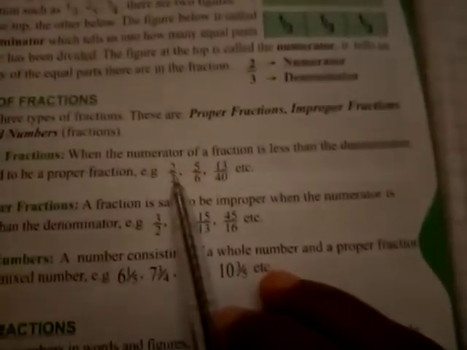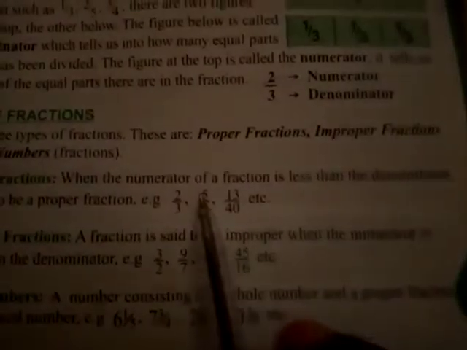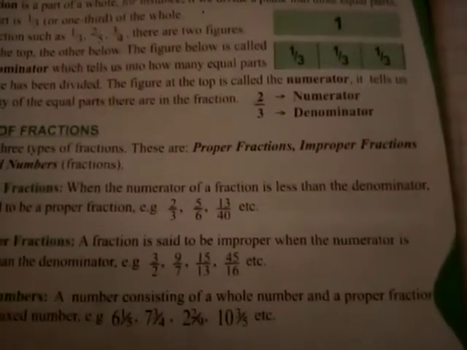A proper fraction is when the numerator of a fraction is less than the denominator. It is said to be a proper fraction. E.g., we have 2/3, 5/6, 13 over 40. You will notice the upper one is lower. For example, if I have my own, I can write maybe 10 over 30. This is a proper fraction. How did I know it is a proper fraction? The upper one, which is the numerator, is smaller than the lower one, which is the denominator. Hope we get that right now.